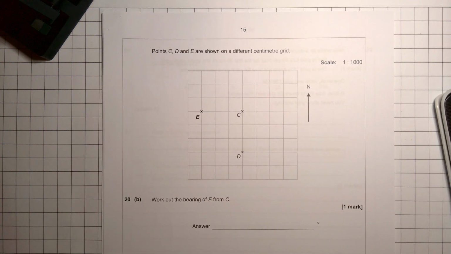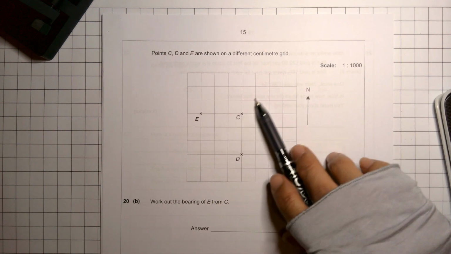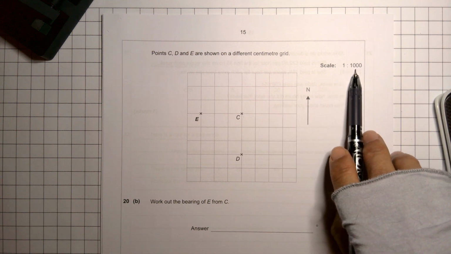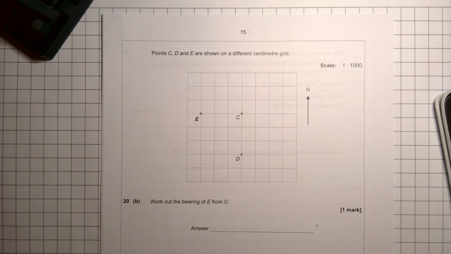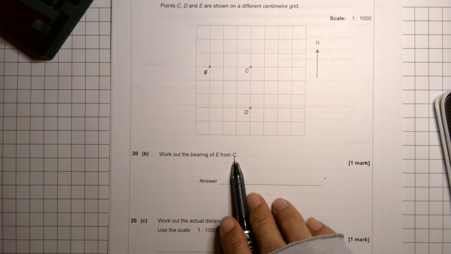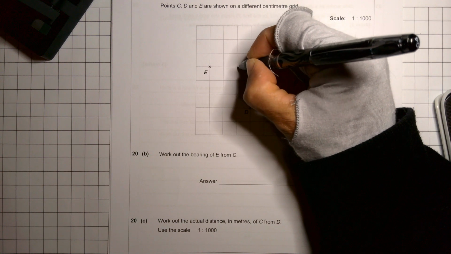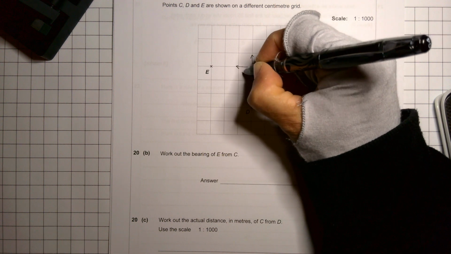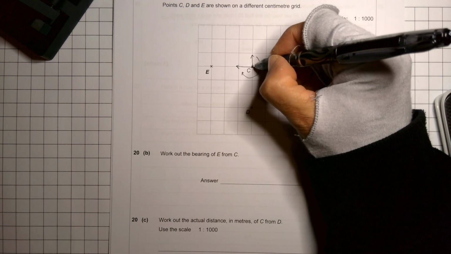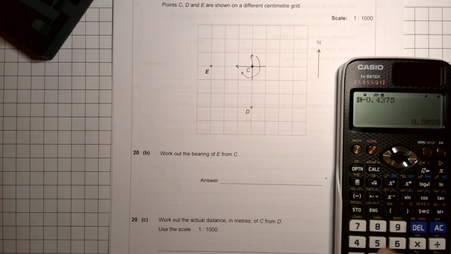Now, we're still working with a grid, but this time they've changed the scale. They say that 1 on here, whatever 1 is on here, is 1,000 in the real case. Okay, they give us points E, C and D, and they say work out the bearing of E from C. So if you're starting here at C, we want to find where E is, and E is over there. Okay, but the bearing always starts from north and it goes clockwise. So to go around, we have 90 plus 90 plus 90, which will give you 270.